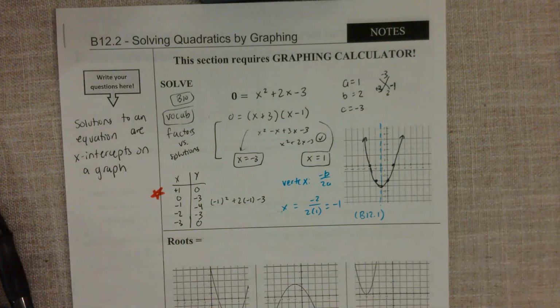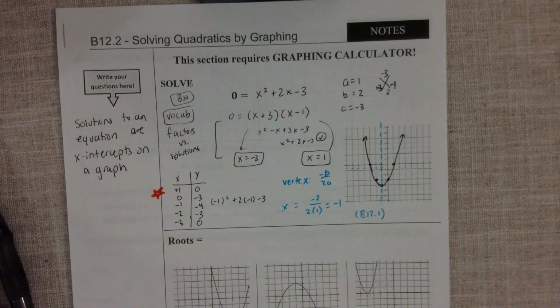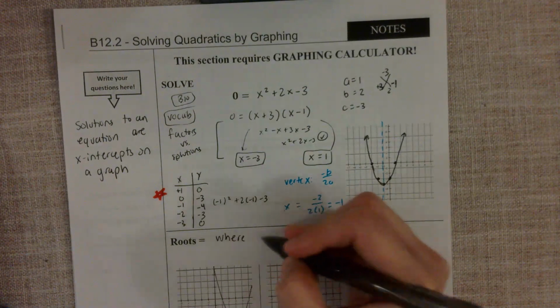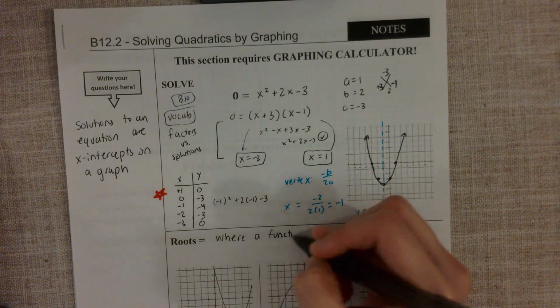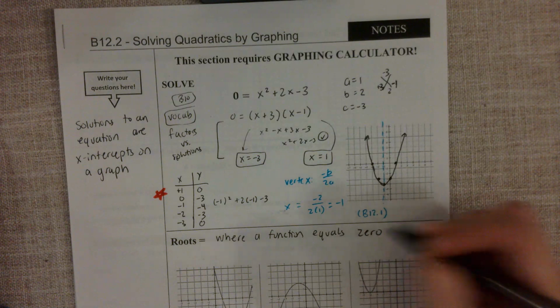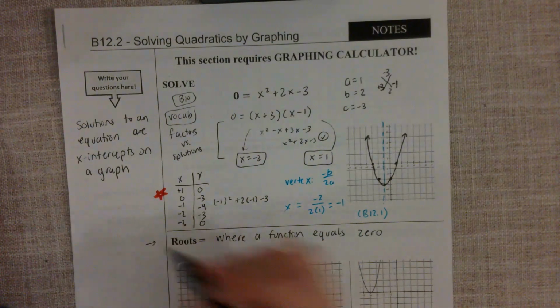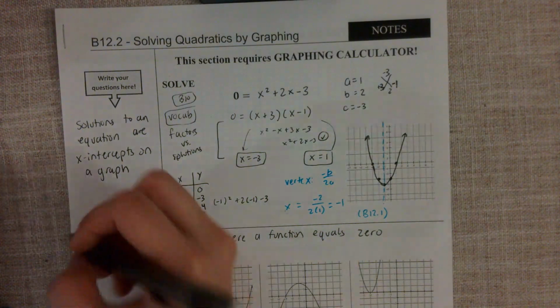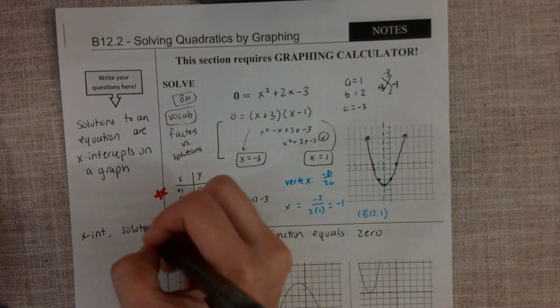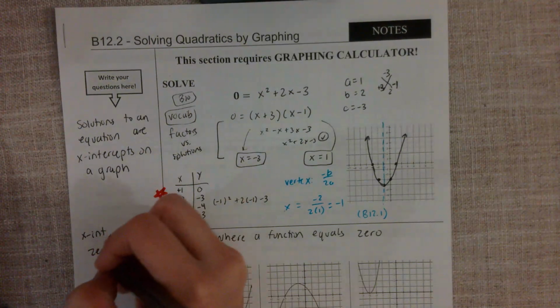Okay, so let's move on. So roots. Roots are where a function equals 0. Another word for roots, which you've seen in our vocab, is x-intercept, solutions, and zeros.